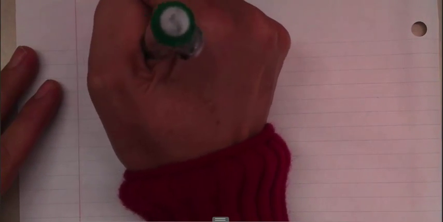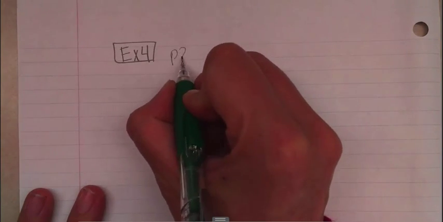Okay, last one. This one is also on page 287, and I am going to have you do number 76.